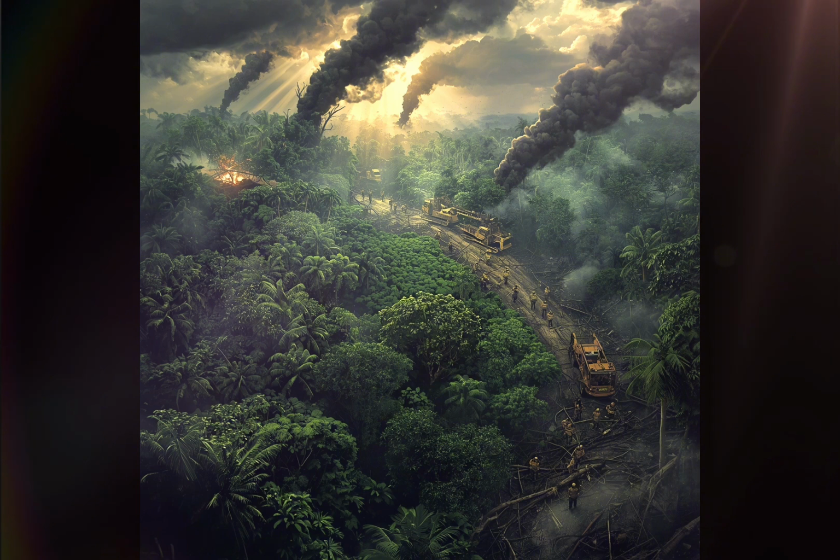The presence of roads also facilitates the illegal wildlife trade, as exotic animals and rare plants are more easily captured and transported, further diminishing biodiversity.